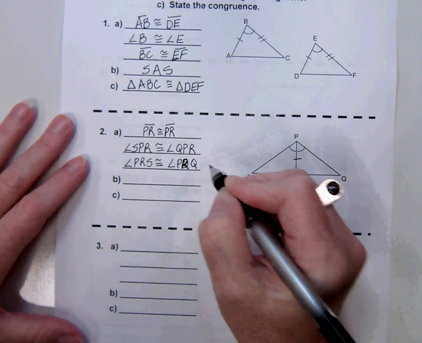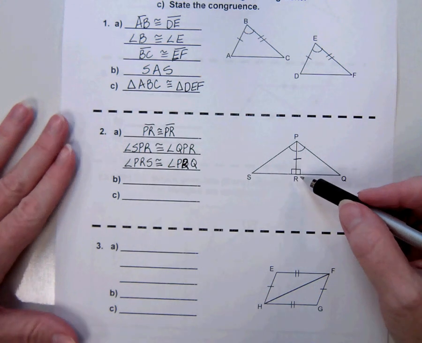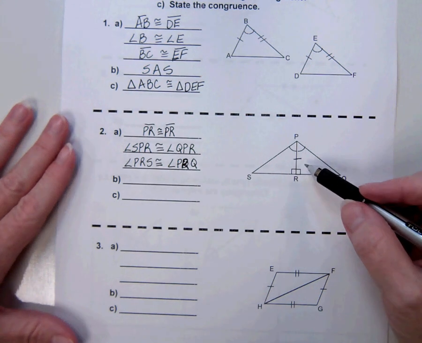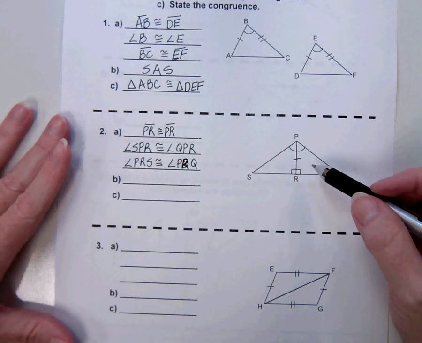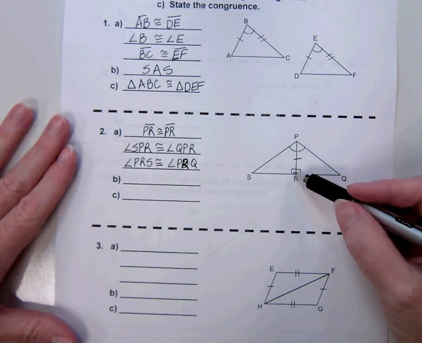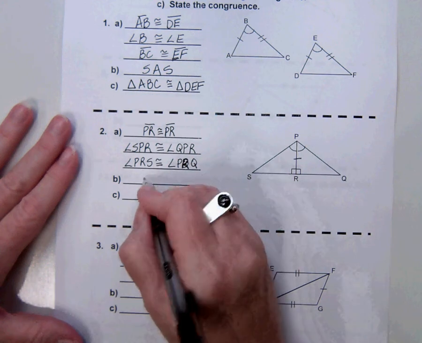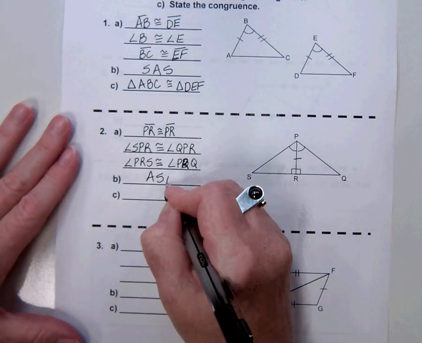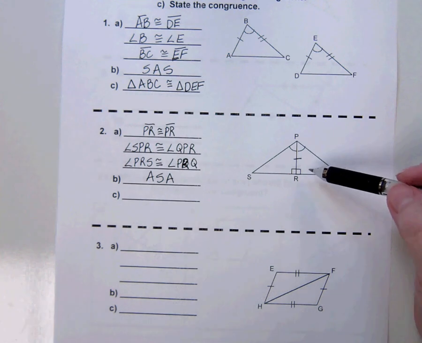PRQ. You have to name the vertex in the middle. The reason why these are congruent, remember the 3 choices are side, side, side, side, angle, side. This one's angle, side, angle, because this angle, this side, and this angle are all the corresponding parts that match this one on the other side. So it's called angle, side, angle. That's how we know these two triangles are congruent.